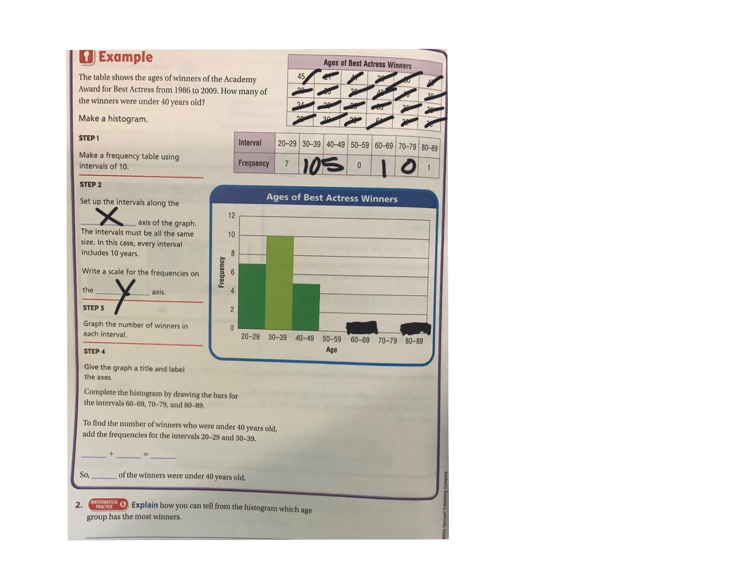We had those gaps in between because those two had 0. There weren't any 50 to 59-year-olds or any 70 to 79-year-olds. Give the graph a title and label the axis. They did age, frequency, and then complete the histogram by drawing the bars for the intervals, and we did that. To find the number of winners who were under 40 years old, add the frequencies for the intervals of 20 to 29 years old and 30 to 39 years old.